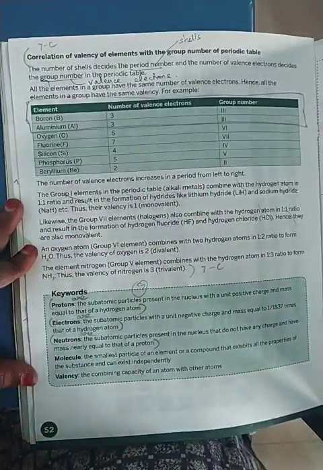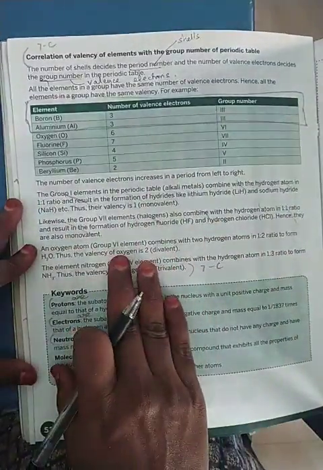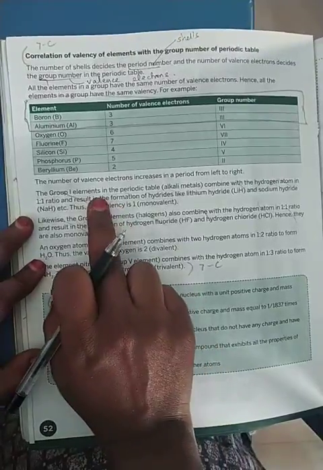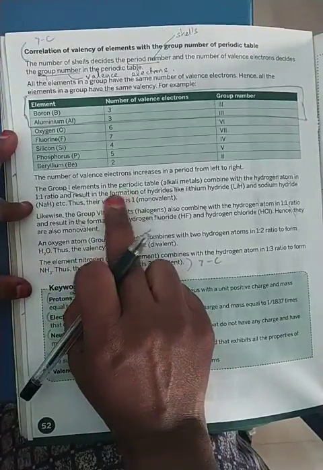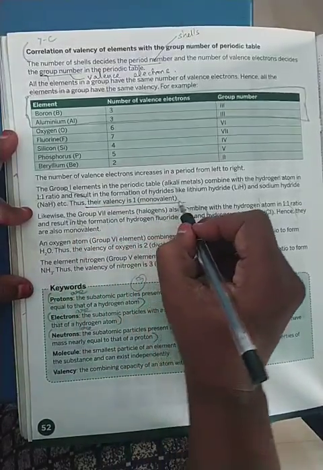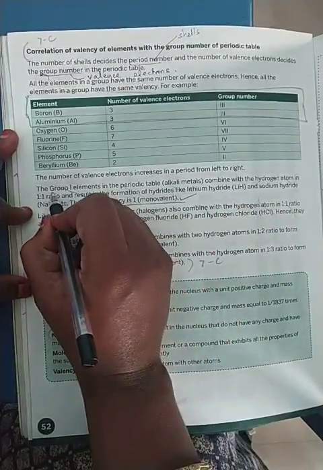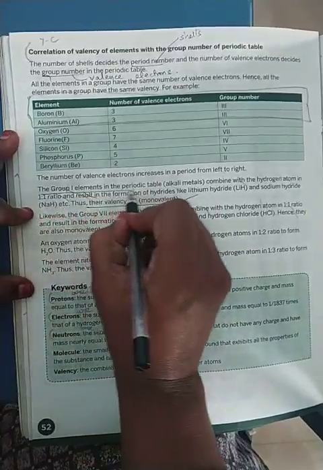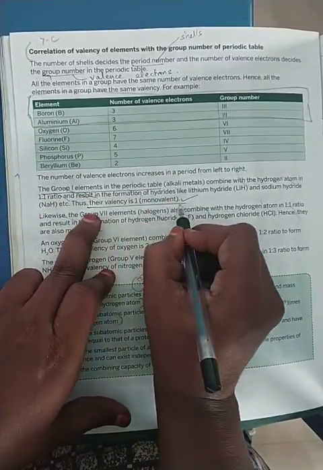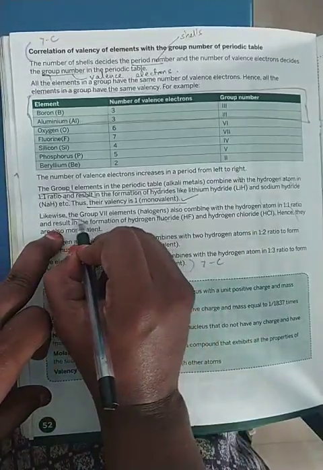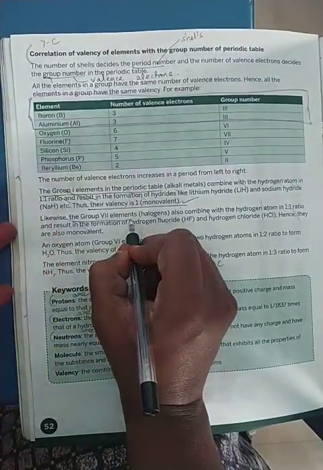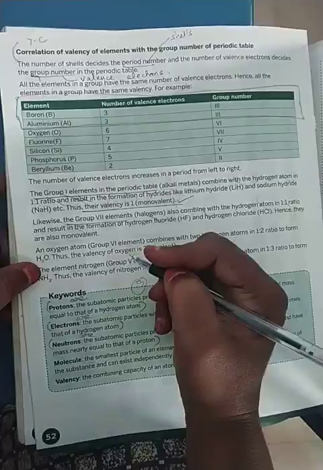The number of valence electrons will be increasing. That is enough. So in group 1 elements, you can say all the valency is 1. So they are all monovalent. You need not write all this. The first line: group 1 elements having valency 1, so they are monovalent. Likewise, group 7 elements, they want one more electron.